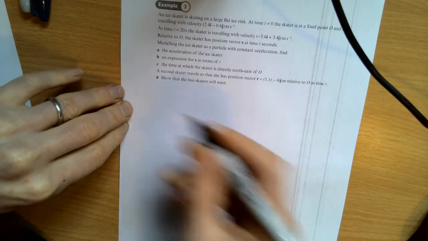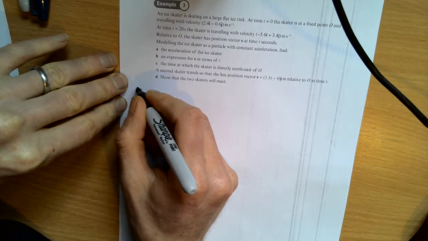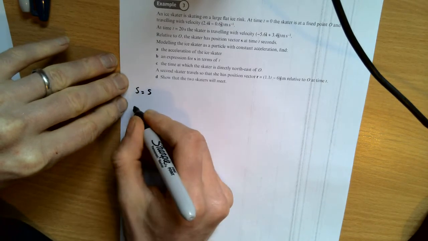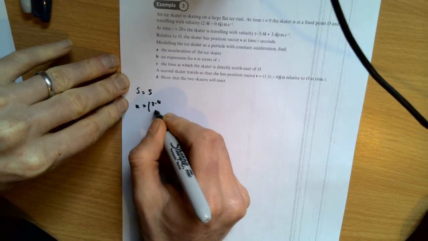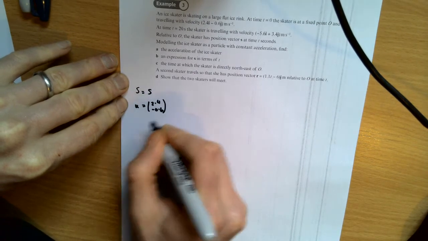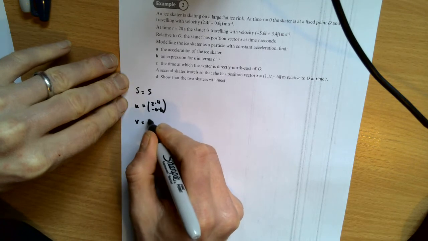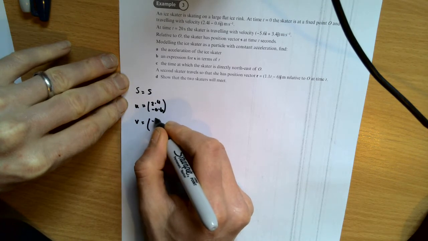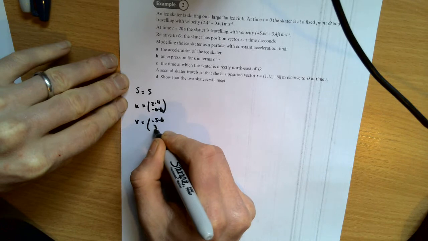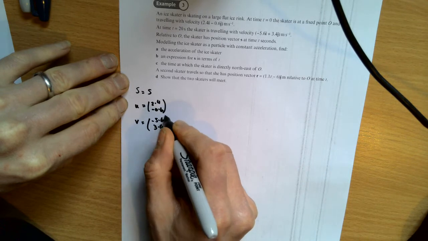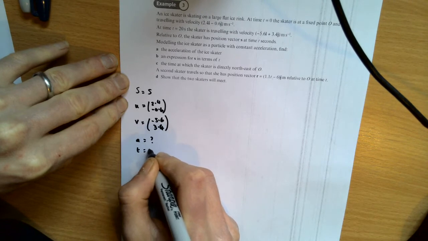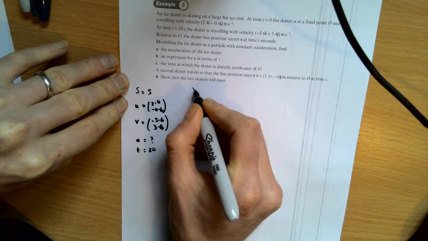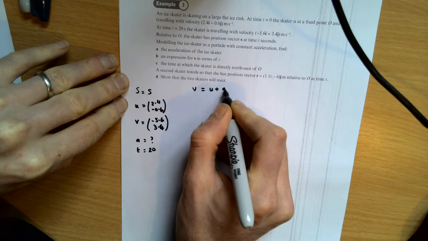So initially we have, let's just write down what we've got. s equals s, u equals (2.4, -0.6), v, this is at 20 seconds, is (-5.6, 3.4), a is what we're trying to find out, t is equal to 20, so we can use v equals u plus at.